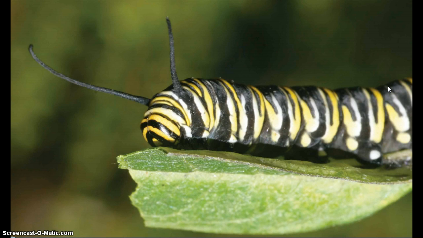A caterpillar is usually full grown somewhere between 9 days and 20 days. At this stage, the caterpillar will leave its food supply and go in search of a safe place to begin the next stage of its life cycle.